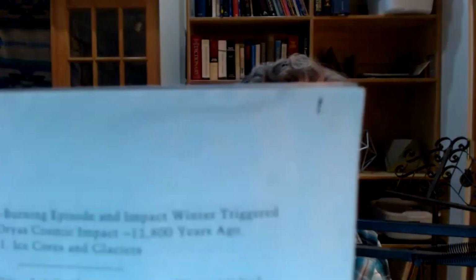In fact, the paper that we're going to be looking at tonight is even entitled Extraordinary Biomass Burning. Not just normal, regular biomass burning, but extraordinary biomass burning. So if you're going to make an extraordinary claim, you've got to provide some extraordinary evidence.